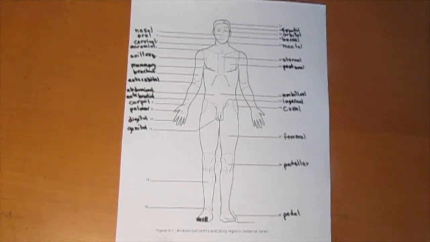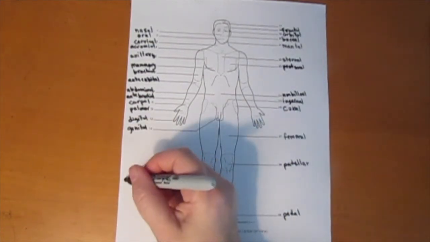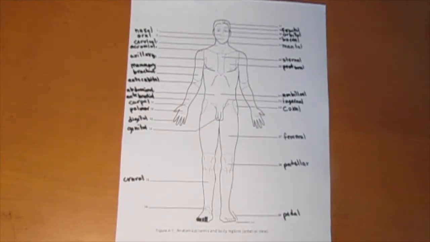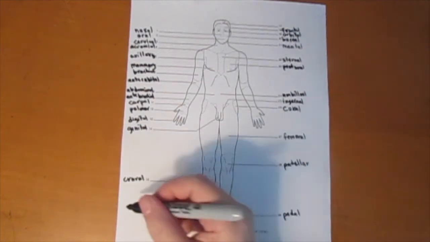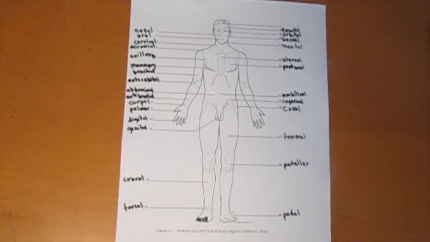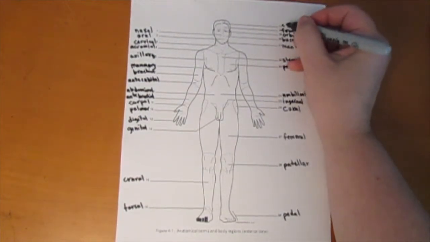Next is the crural region. The crural region pertains to the front of the lower leg. Next, the tarsal region. The tarsal region pertains to the ankle bones. There are tarsal bones in that region. And lastly, the cranial or cephalic region pertains to the head as a whole.